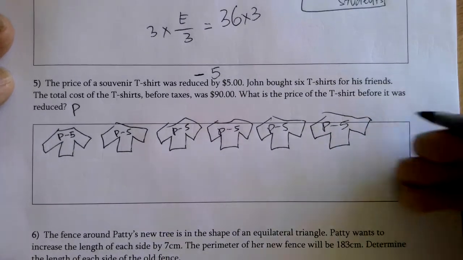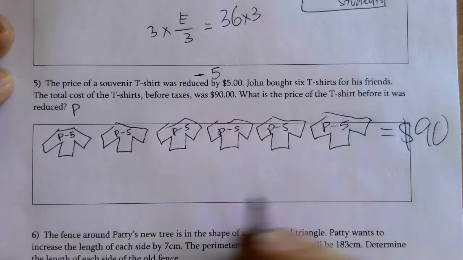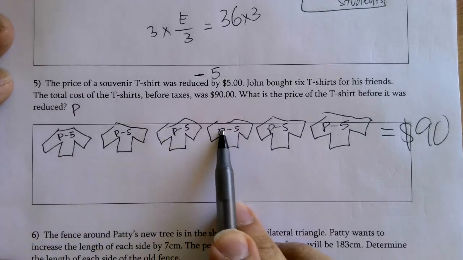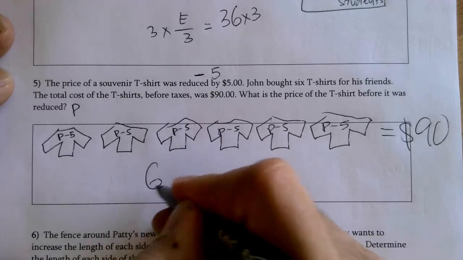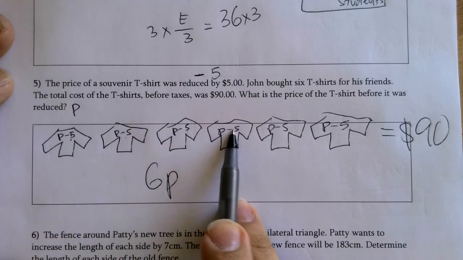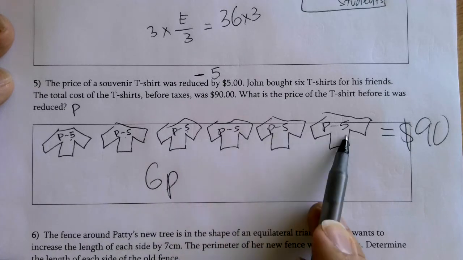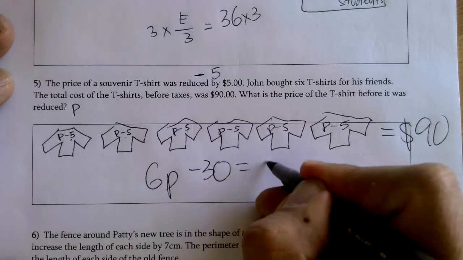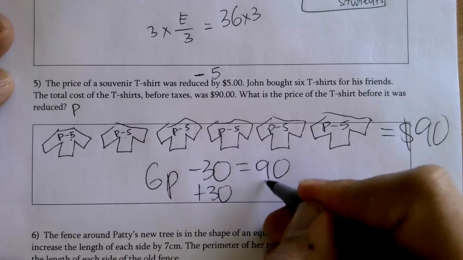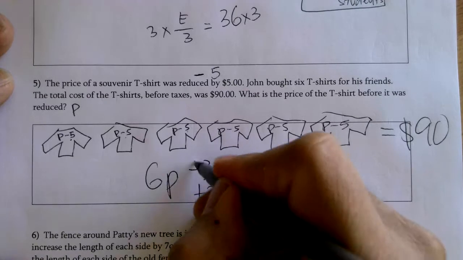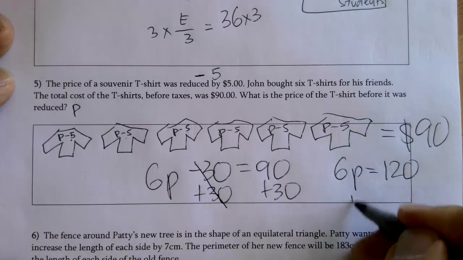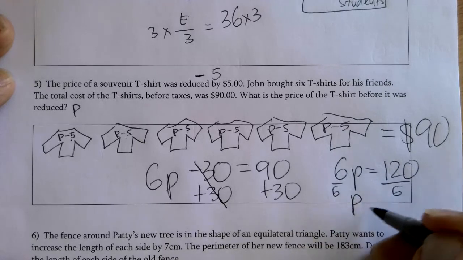So what we need to do is add everything up. So let's add them. P, 2P, 3P, 4P, 5P, 6P. Let's do this. -5, -10, -15, -20, -25, -30 equals 90. This is a two-step equation. I'm going to add 30 on both sides. This one goes away. I should get 6P equals 120. For P, you have to divide by 6 on both sides.